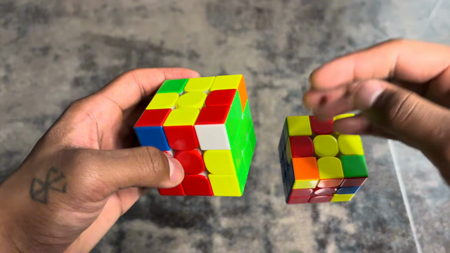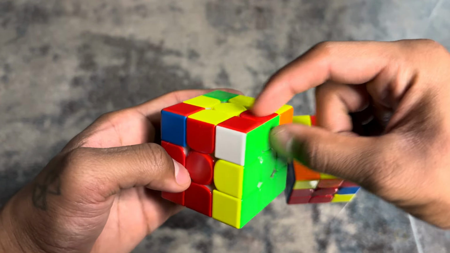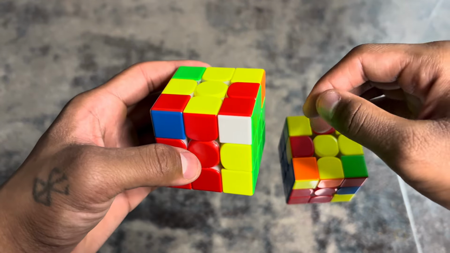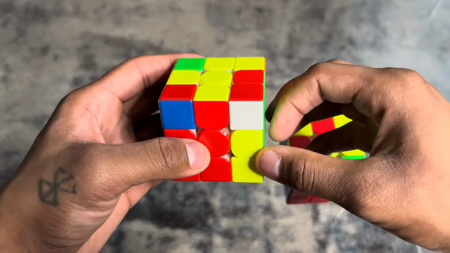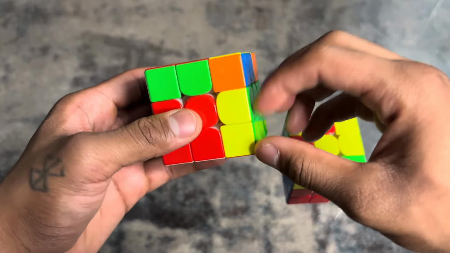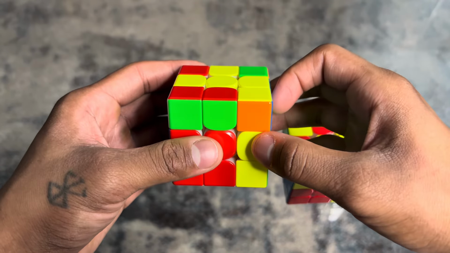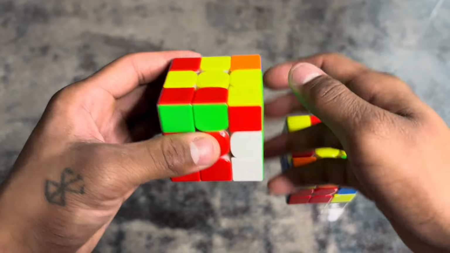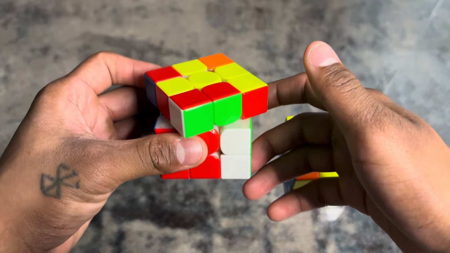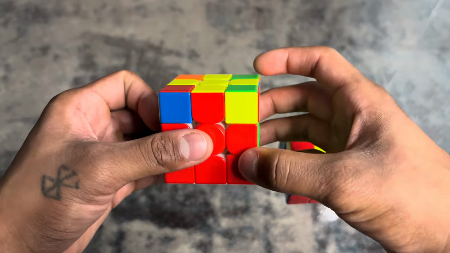So the very first one that I'm going to go over is, we already see this F2L case already solved. And in order to get this over here, all you have to do is put it away from the right side layer, just so it could hide, it's not getting touched, and then you could go ahead, do a U prime right afterward, and then bring it back down.